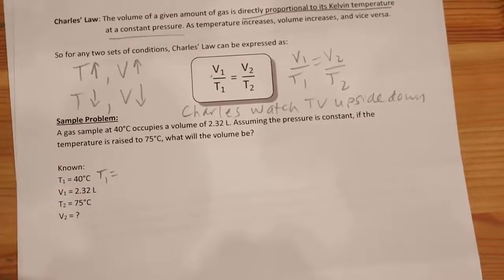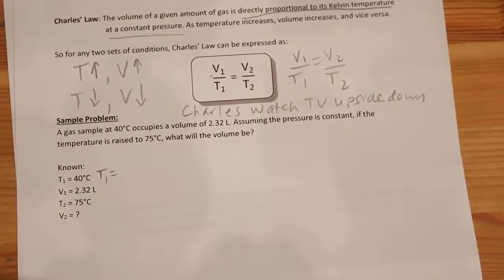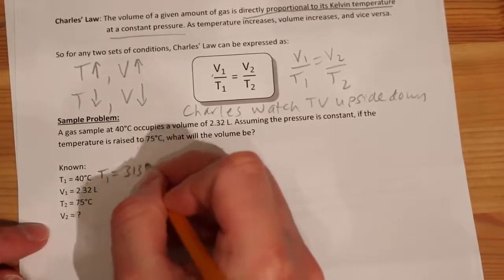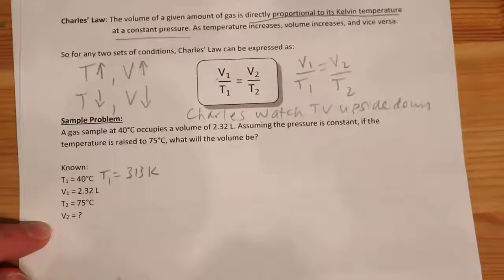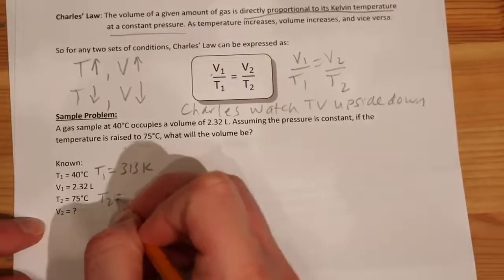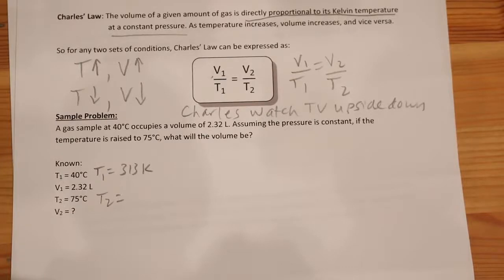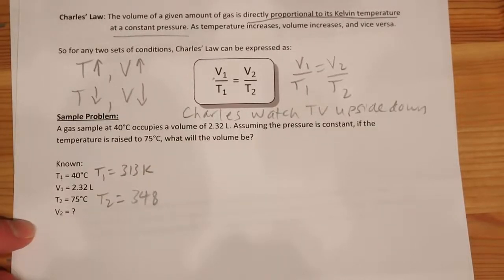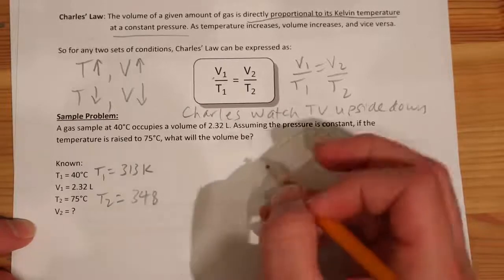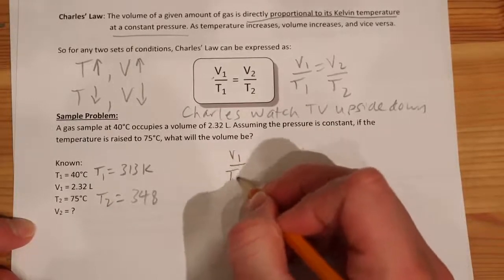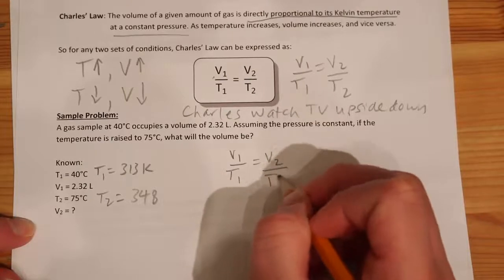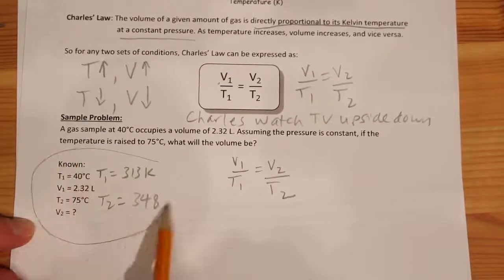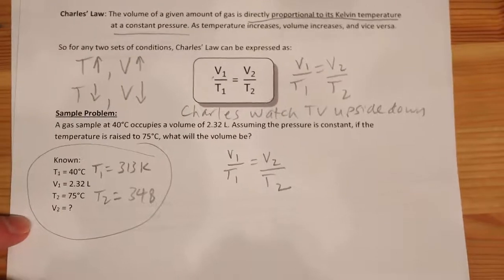So we're going to put in our calculator 40 plus 273. That's going to give us 313 Kelvin. And our second temperature is 75 degrees Celsius, so again we're just going to add 273 to that. Okay, we're going to get 348. Okay, so now what we're going to do is set up our equation. So remember, Charles' law is V1 over T1 equals V2 over T2. And again, it's always a good idea to write down what all of your knowns are.